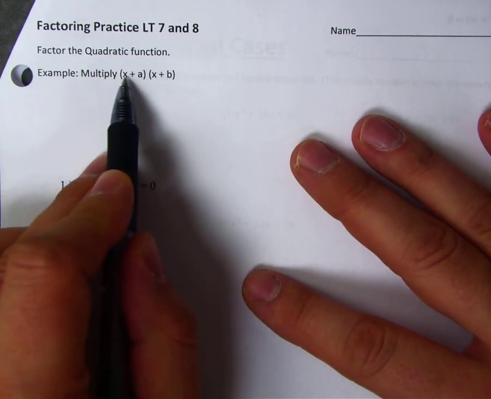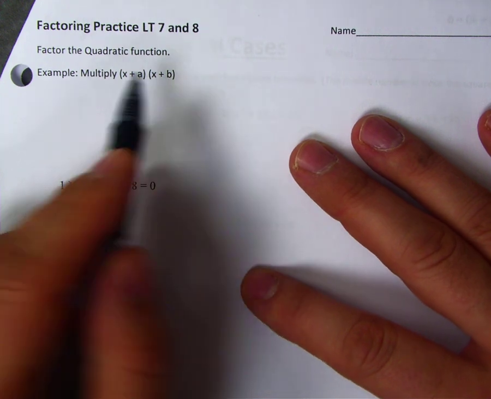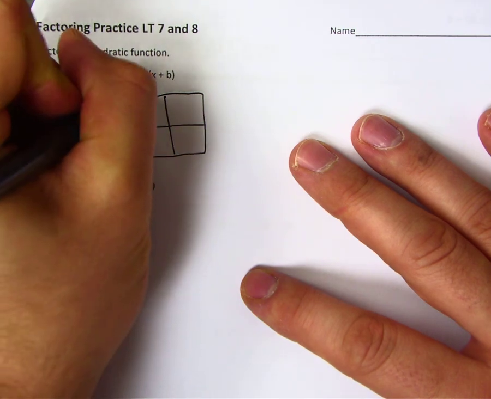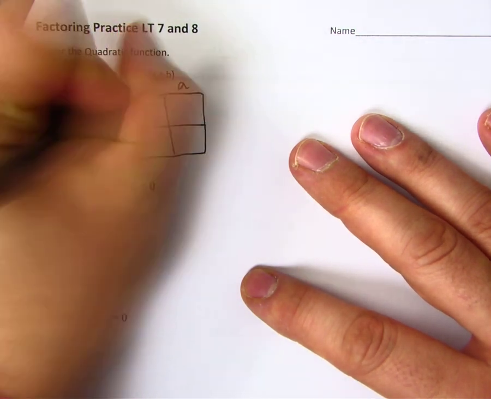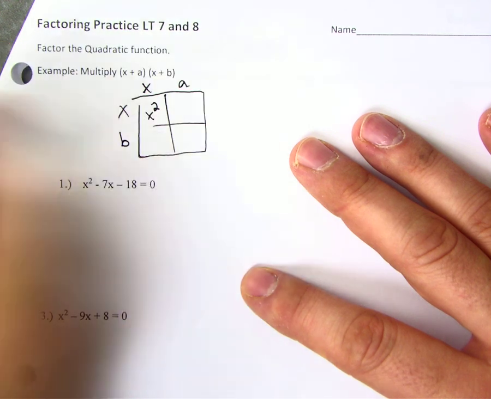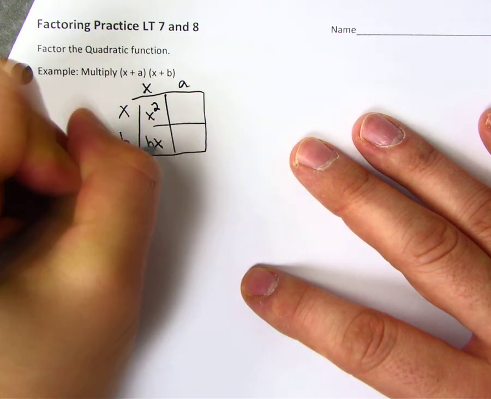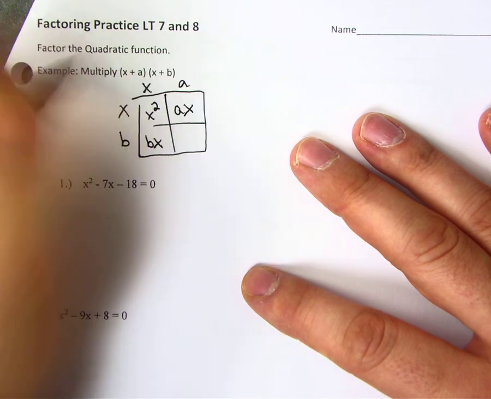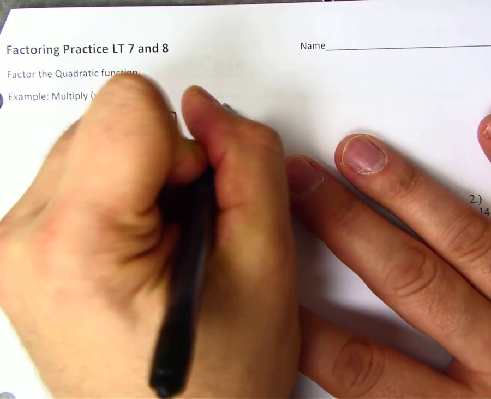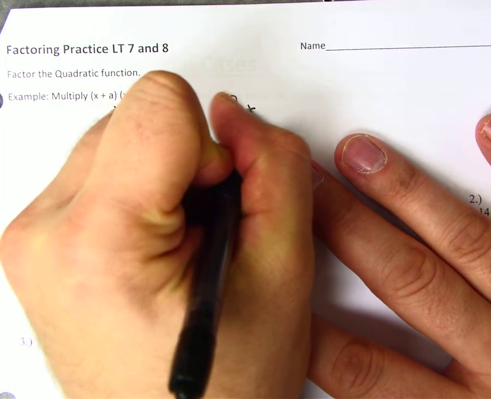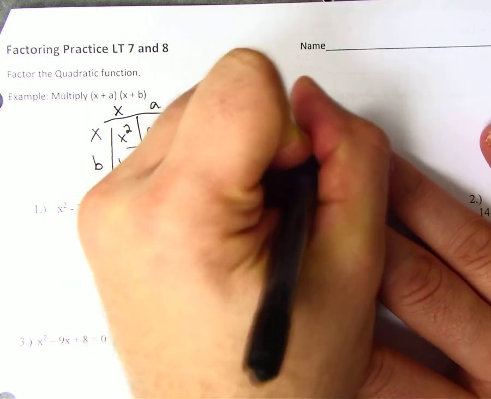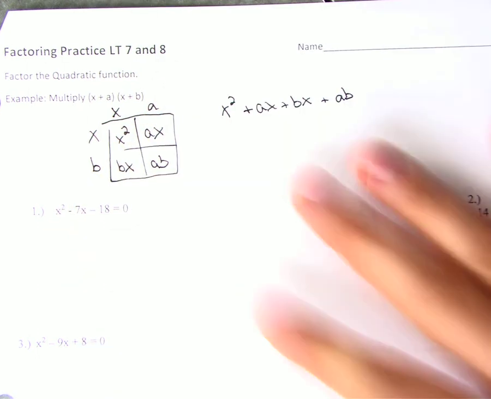Multiplying, I want you to multiply x plus a times x plus b. Now I'm going to use the box method for this. Alright, and I'm going to say x and a and x and b. This is going to give me x squared. This is going to give me bx. This is going to give me ax, and this is going to give me ab.